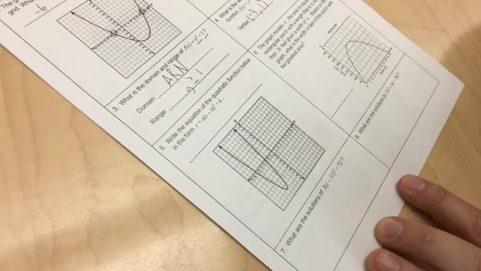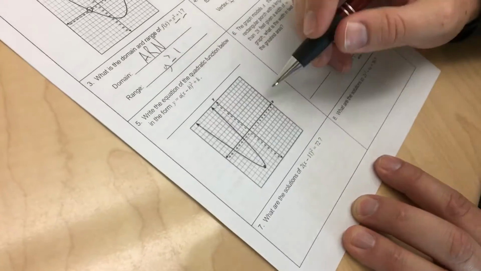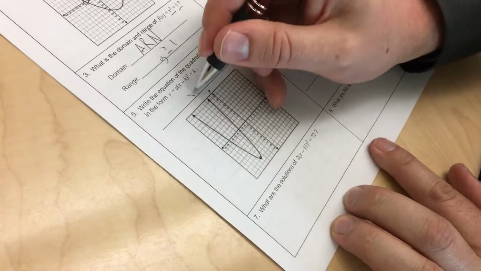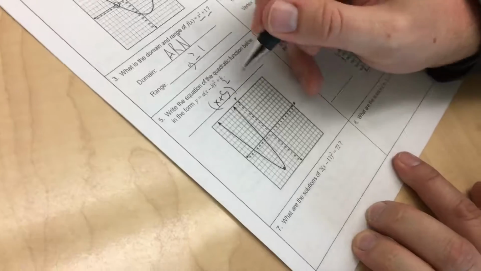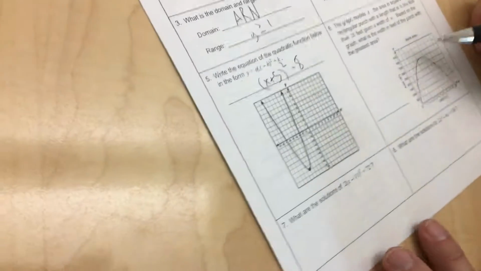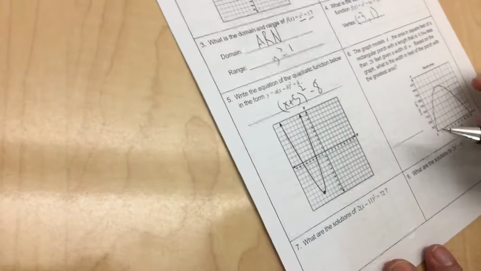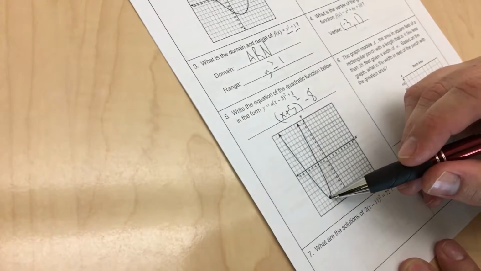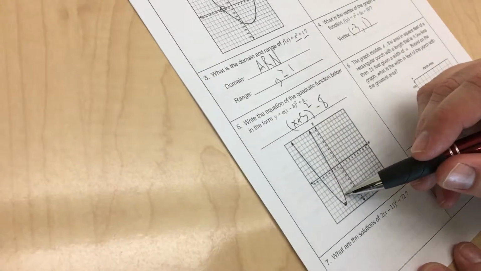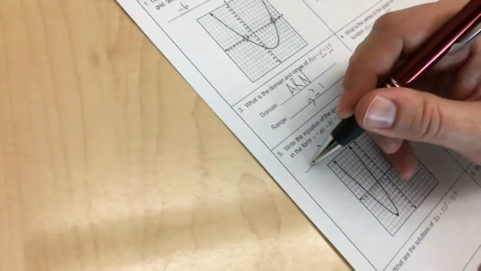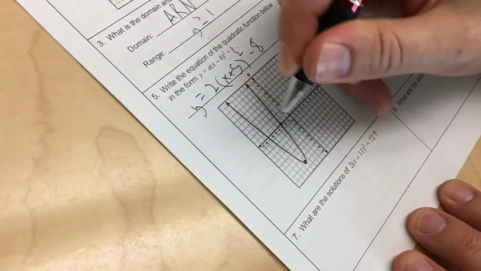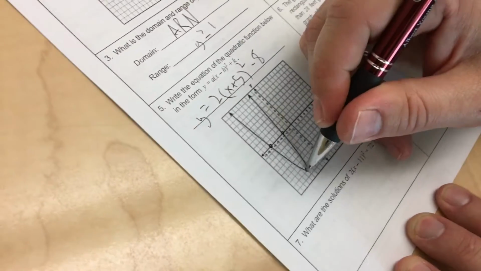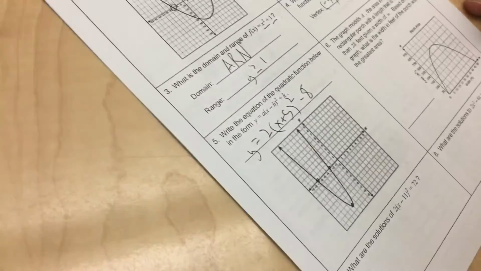Write the equation of the quadratic below in the form y equals a(x minus h) squared plus k. hk is my vertex, so that's a -5, so that's x plus 5 squared, and then it's down here at a -8, so -8. The a value you can kind of determine based on this, and it should go up 1 over 1, but it goes up 2 over 1, so that's a 2 there for that y equals.